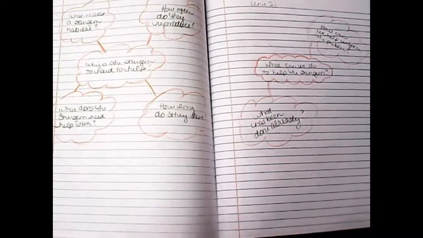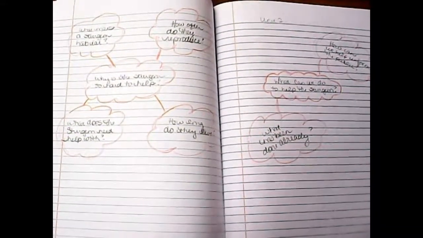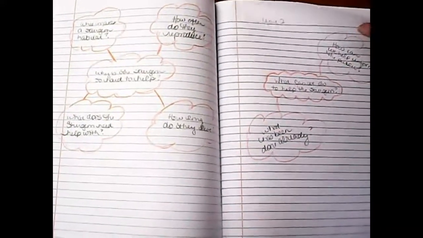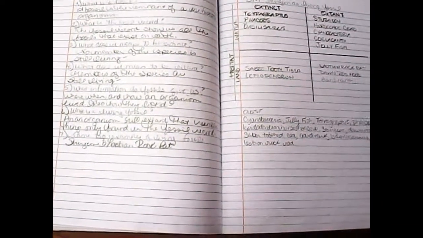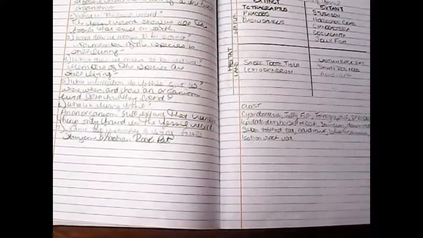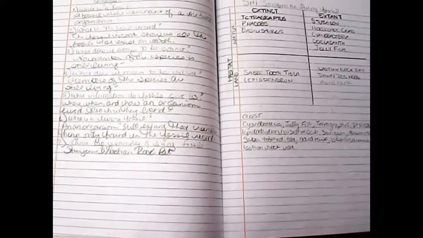On pages 60 and 61, you should have your unit bubble map. On pages 62 and 63, 62 should have the 7 questions. What is a fossil? What is a fossil record? What does it mean to be extinct?